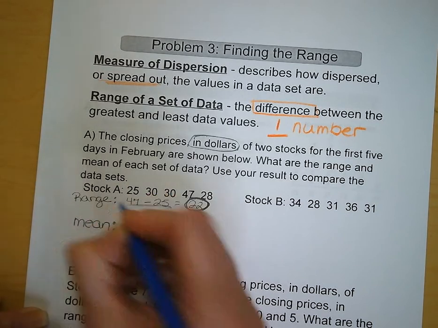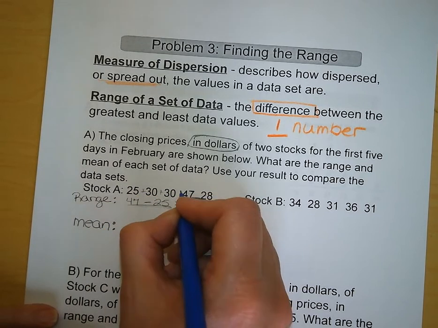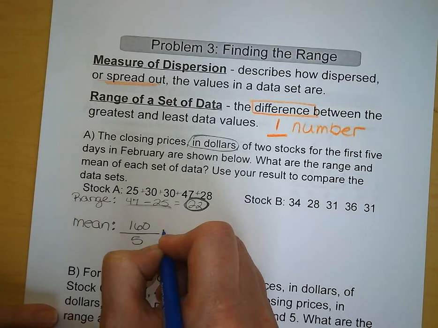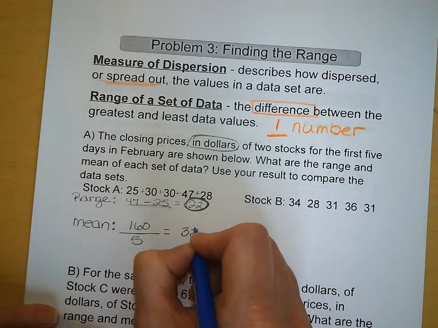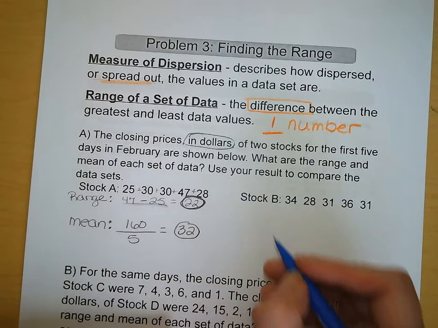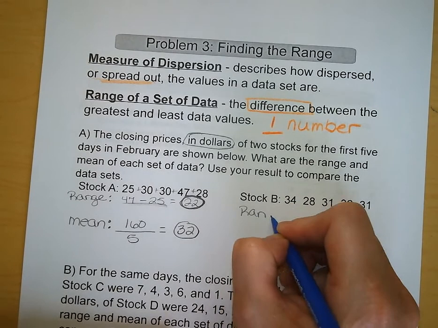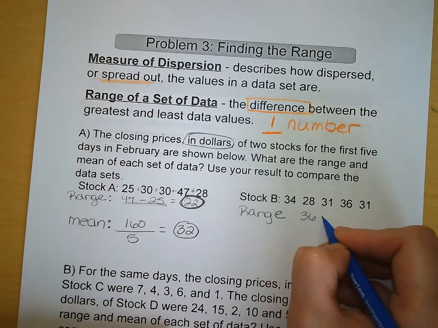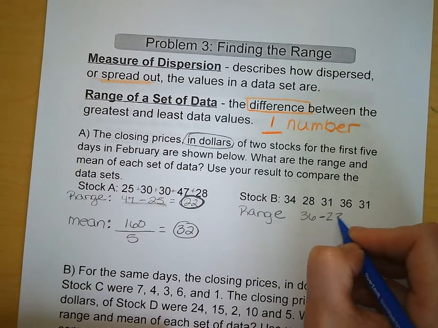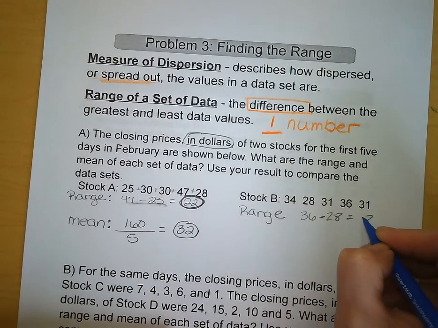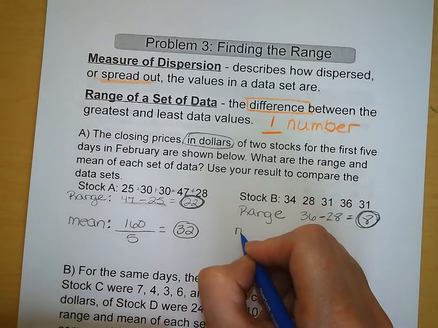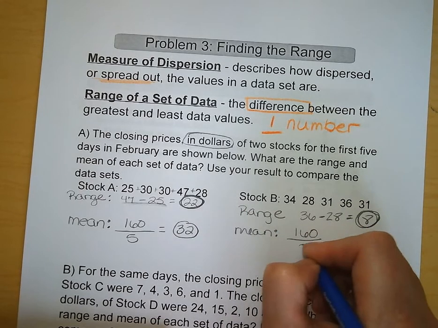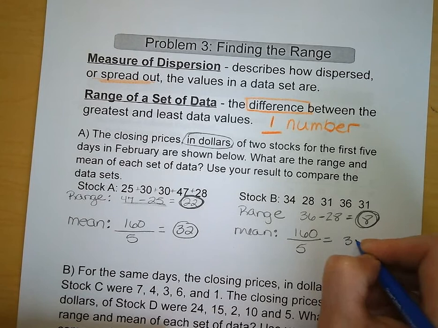The mean, we're going to add those all up. It's 160. And it's divided by 5. There are 5 days. That equals 32. All right, now let's do the same for stock B. The highest is 36. The lowest is 28. So our range is 8. The mean, we add them up. They are 160 again. And we divide by 5, and that's 32 again.